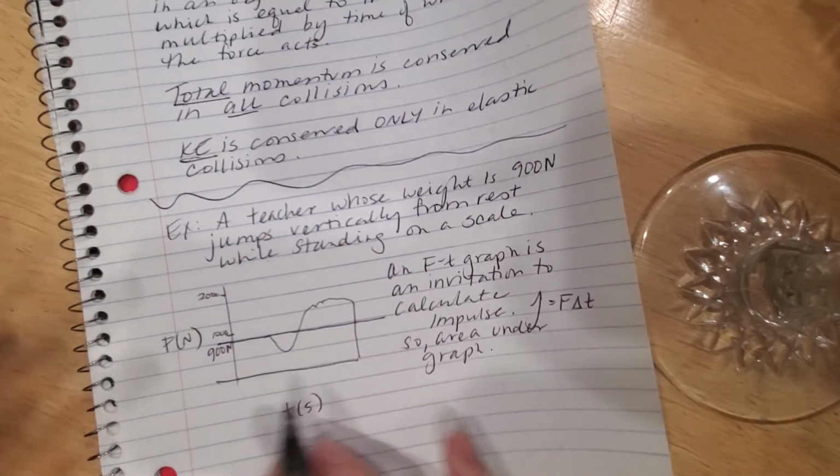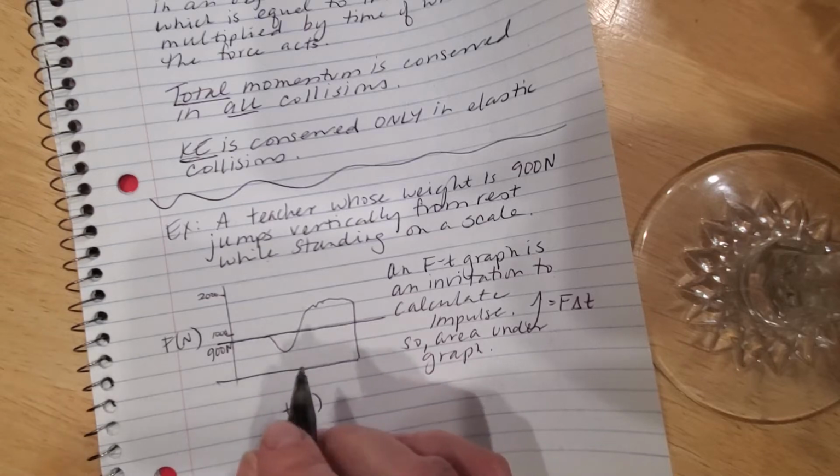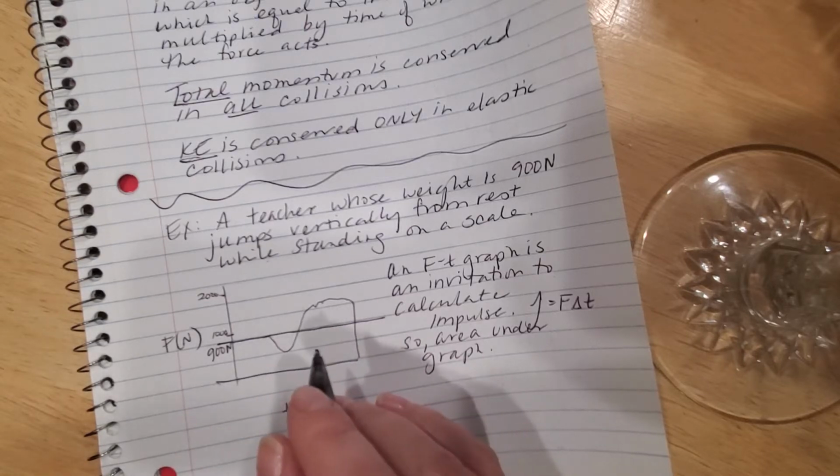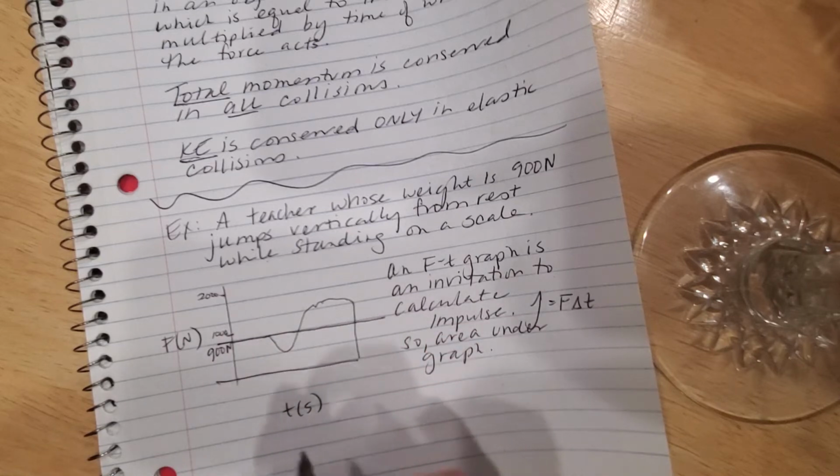And don't freak out if the graph looks weird. What we're going to do is look for triangles and boxes, and anything that's going to add to 0, we can just deal with, and it gets a lot simpler when you break it down.